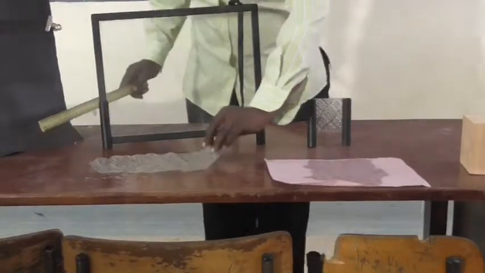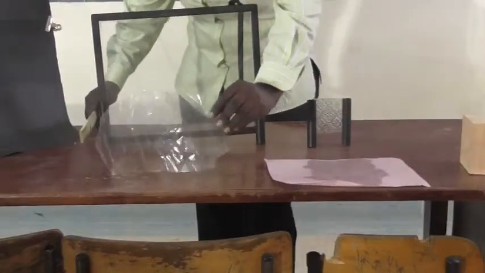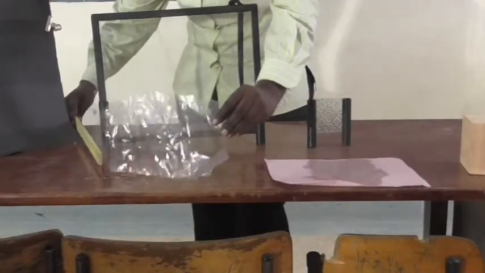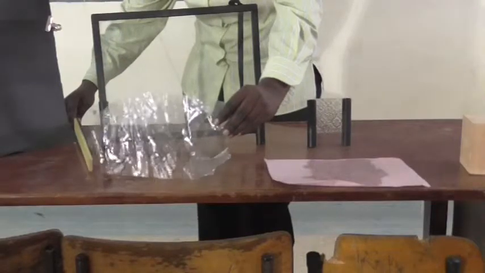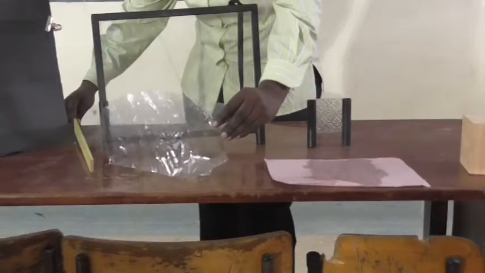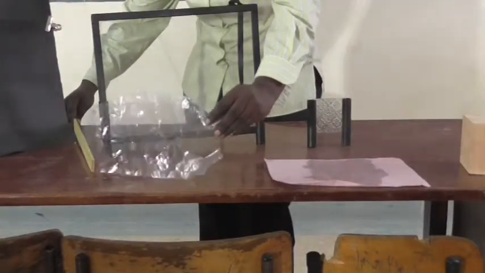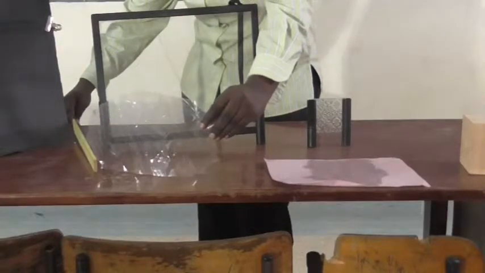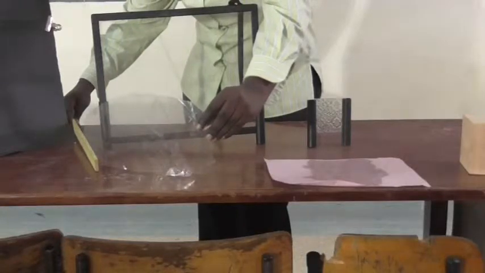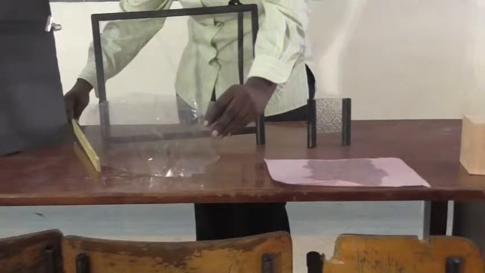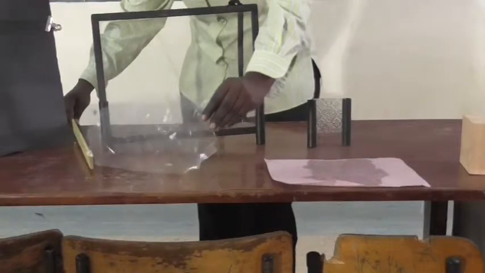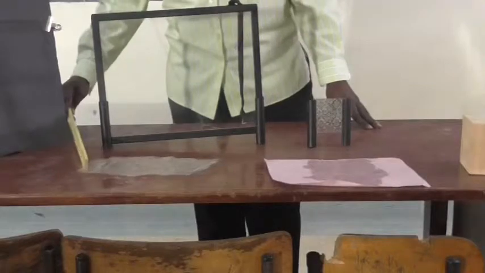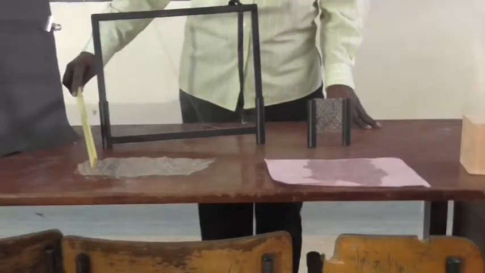Let me check through the clear piece of nylon or polythene paper. From the first experiment, I saw that when I directed light through it, it was able to pass through clearly. And when I look through it, I can see very clearly the objects which are on the other side of this clear polythene paper. So the clear polythene paper allows light to pass through it, and I can also see through it.